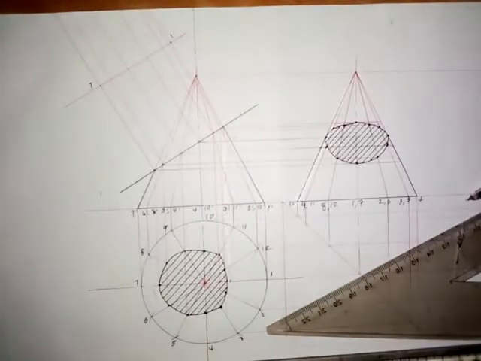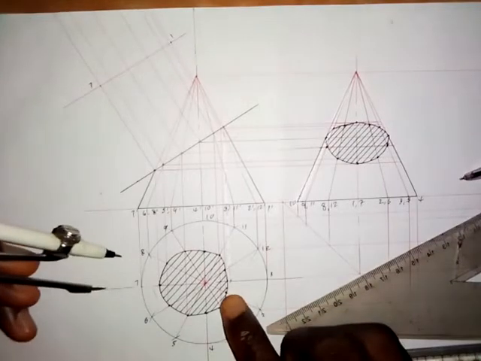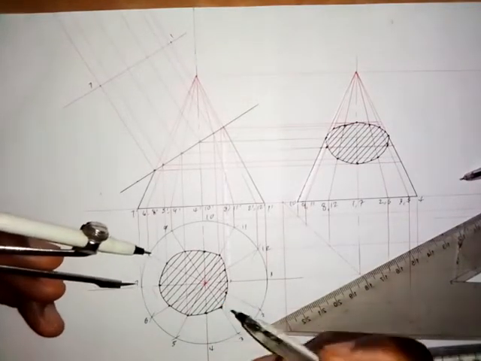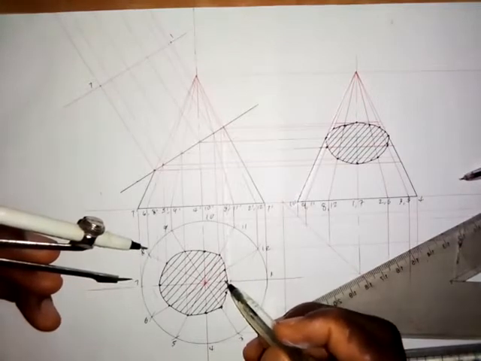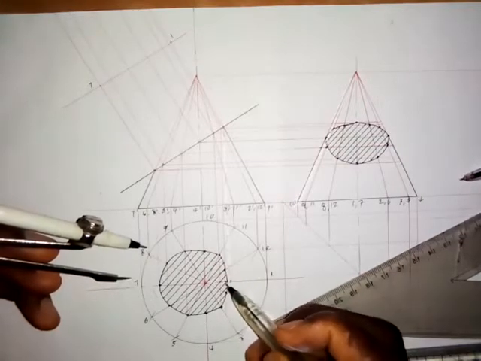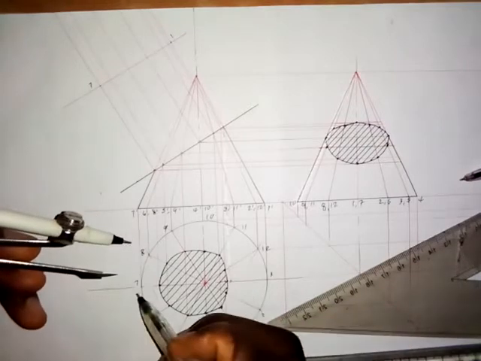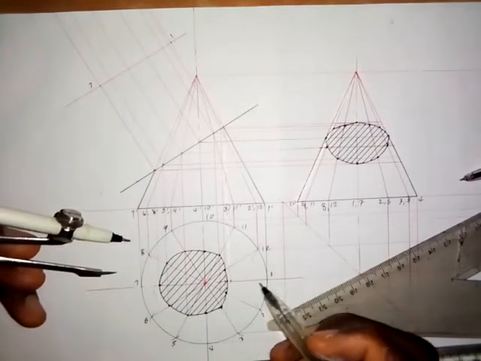What you need to do is very simple. If you come to the plan, here we have point 2 and point 12. Then the middle point between 2 and 12 is this, on this center line that contains 1 and 7.